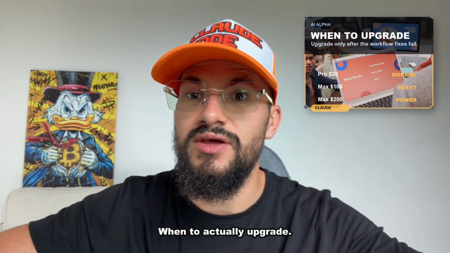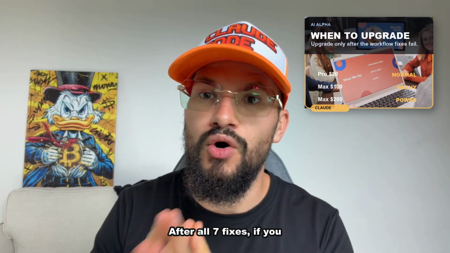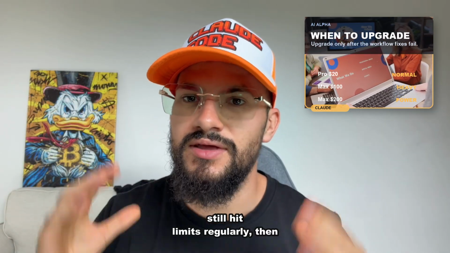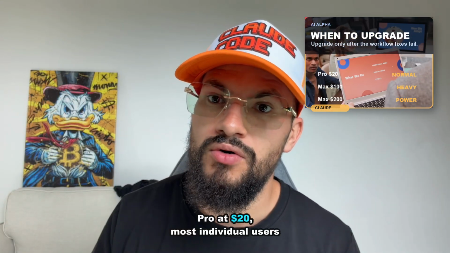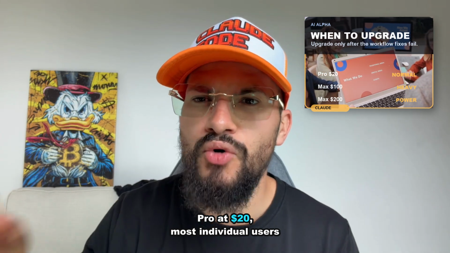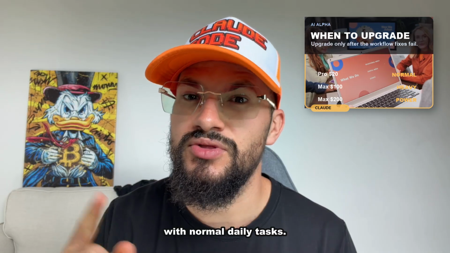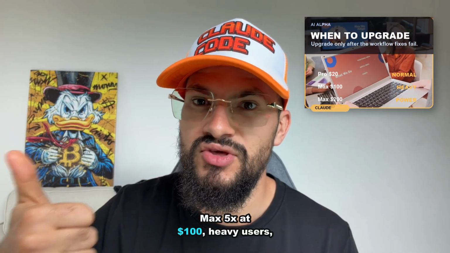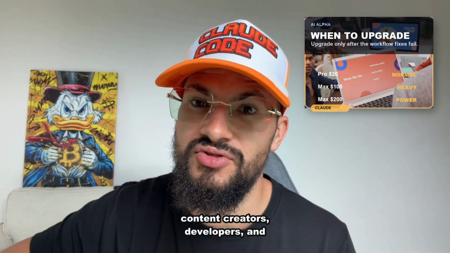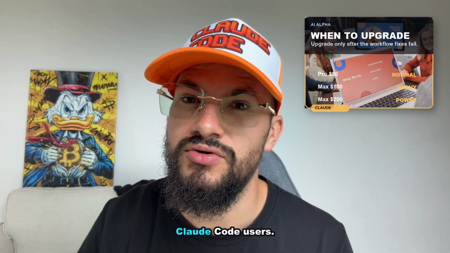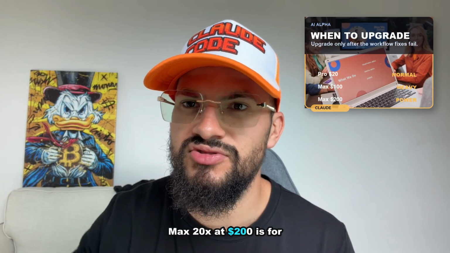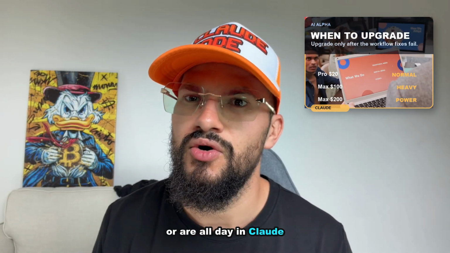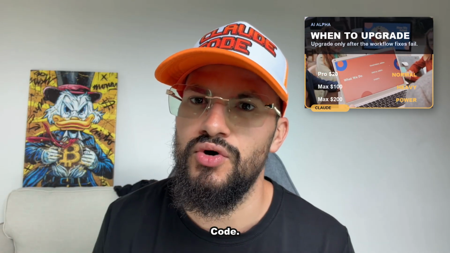When to actually upgrade? After all 7 fixes, if you still hit limits regularly, then upgrade. Pro at $20, most individual users with normal daily tasks. Max 5x at $100, heavy users, content creators, developers, and Claude Code users. Max 20x at $200 is for power users running multiple agents or who are all day in Claude Code.